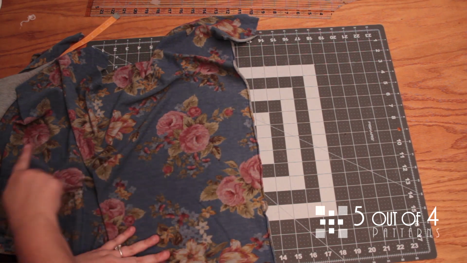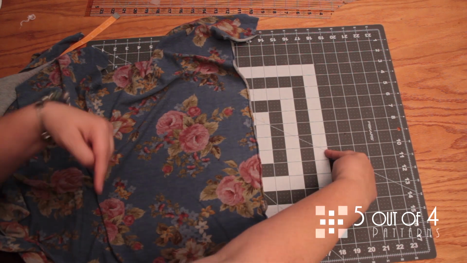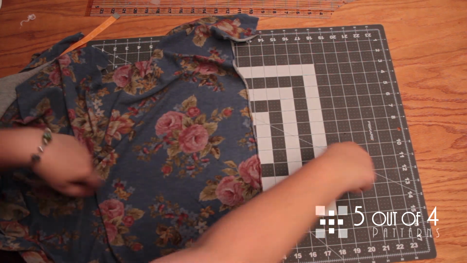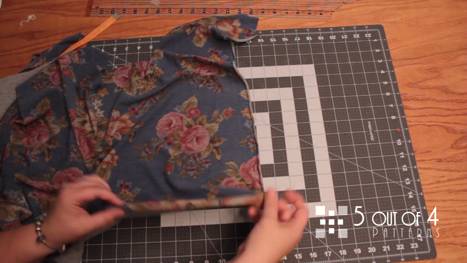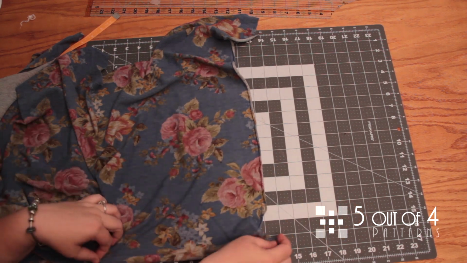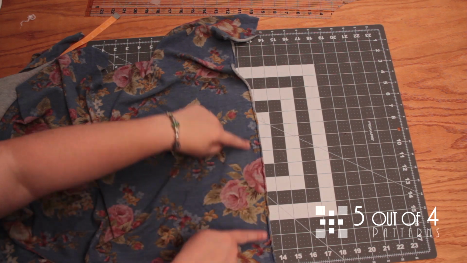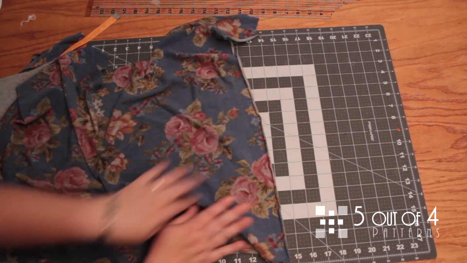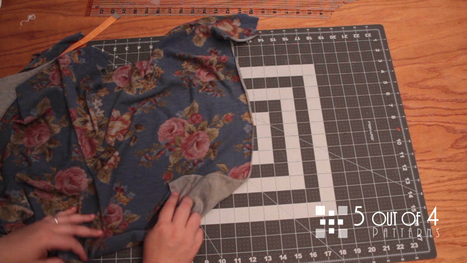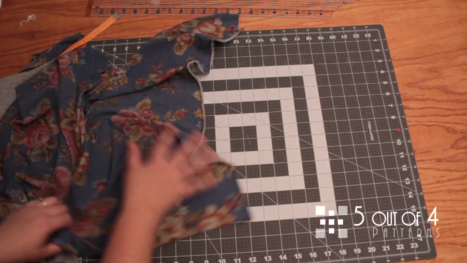Now, from selvage to selvage, so from here to here, the whole width of the fabric, that is the horizontal stretch. Okay, so selvage to selvage, horizontal stretch. Along the selvage, up and down the selvage, is the vertical stretch. Okay, this way.